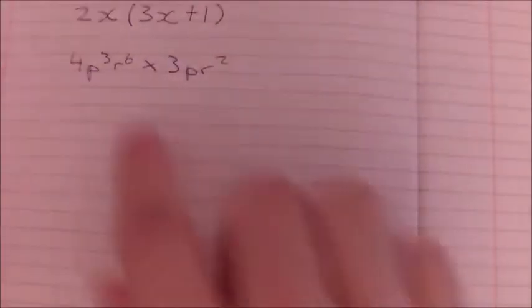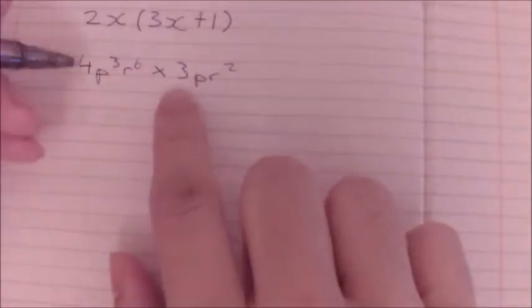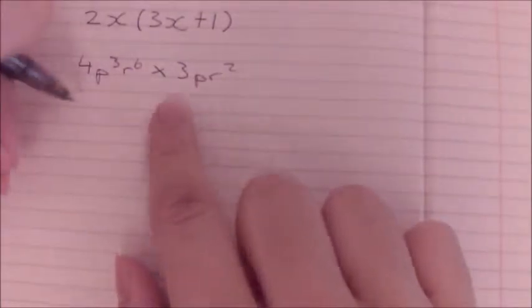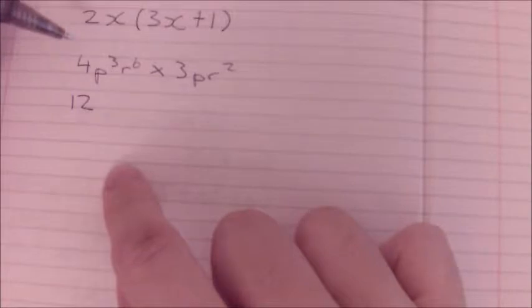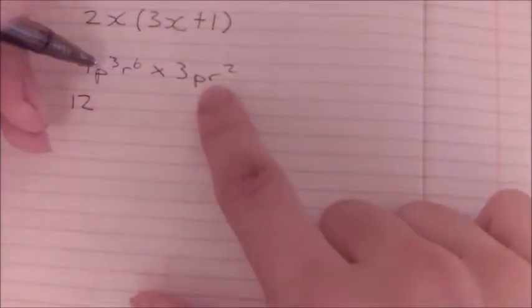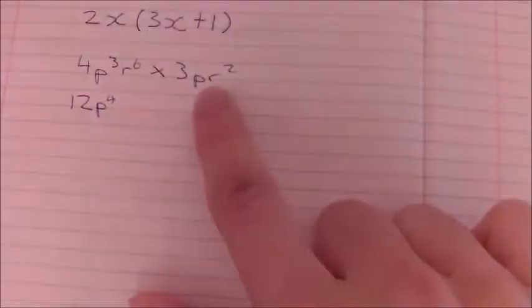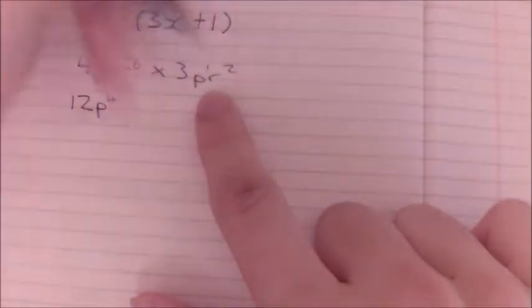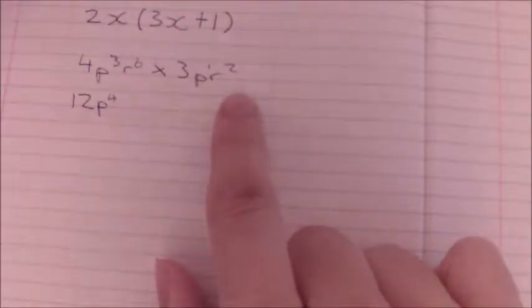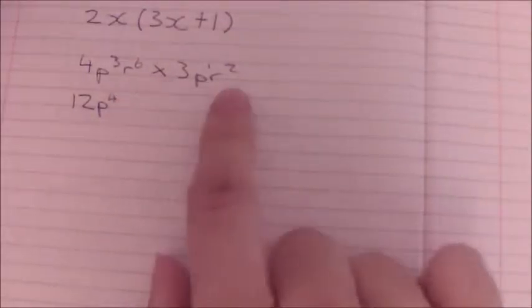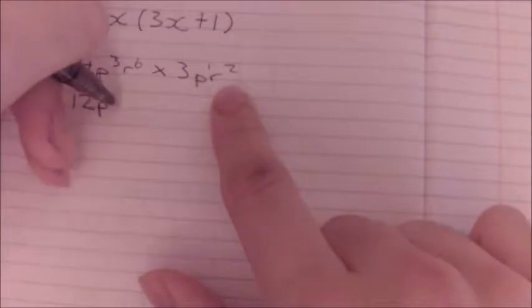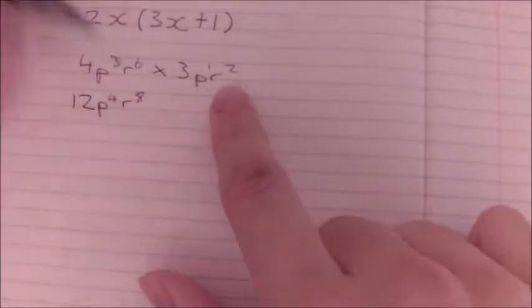When it comes to multiplying two different things, we're going to have to multiply the base numbers together, so that's going to be 12. And we're also going to have to add the powers for p, so it's going to be p to the power of 4, because p on its own is the equivalent of p to the power of 1. So then 3 add 1 is 4. And then r to the power of 6 times r squared is r to the power of 8. And that's simplified as well as it can be.